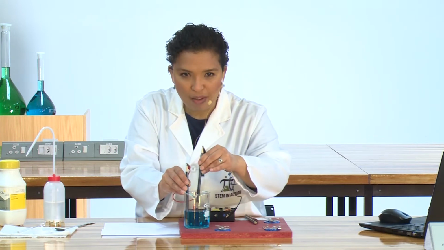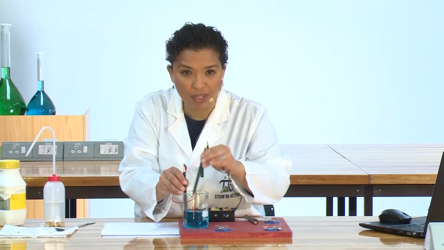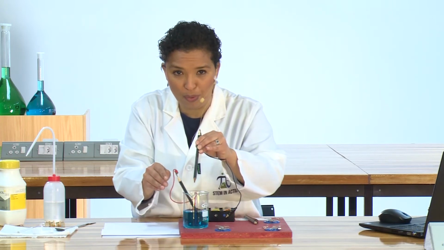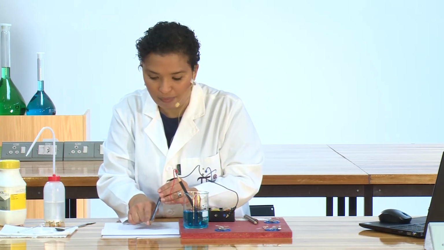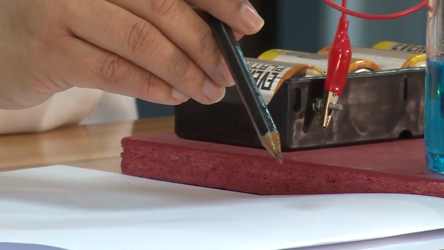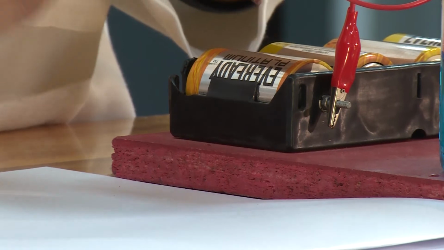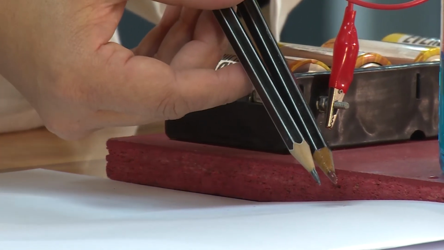There we have the tip of the electrode with a different color. So I'm going to take it out so that it's not obscured by the blue, and let's come and have a look here on the white paper. So here we can see the tip of this pencil. I want to compare it to a pencil that was not part of this reaction. And if we look at the tip of this pencil, they are distinctly different.